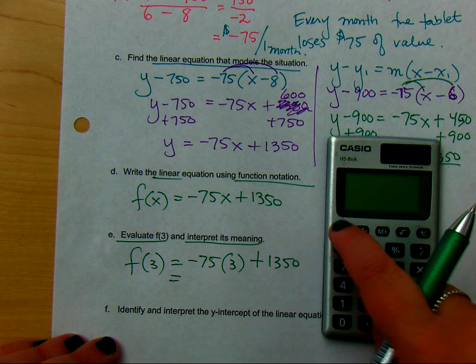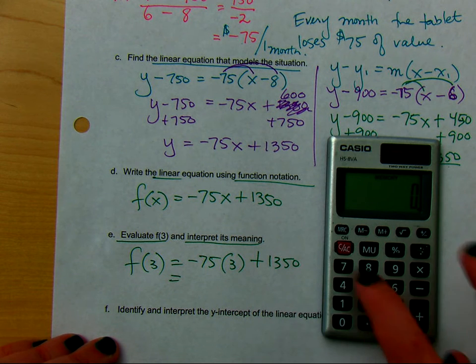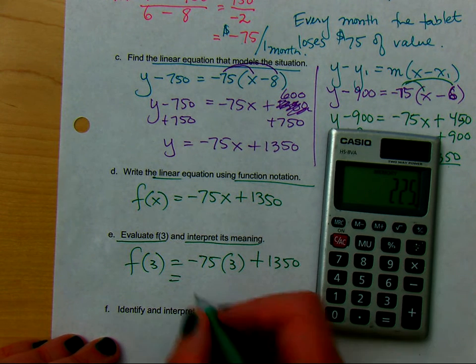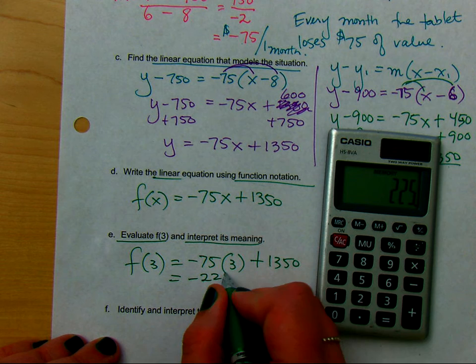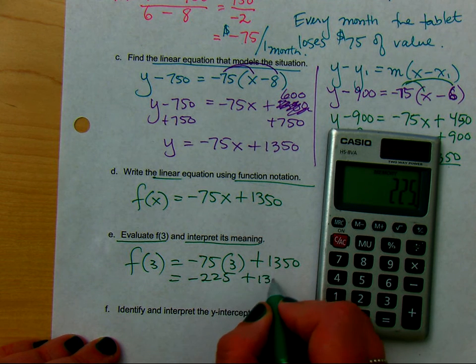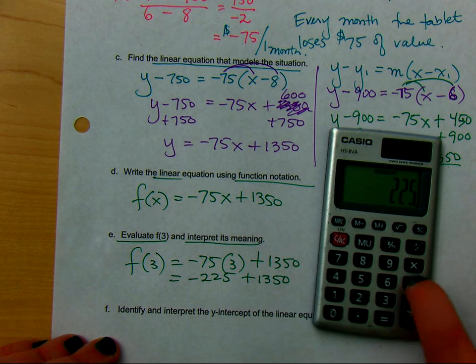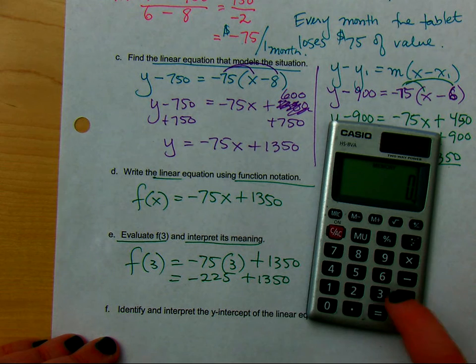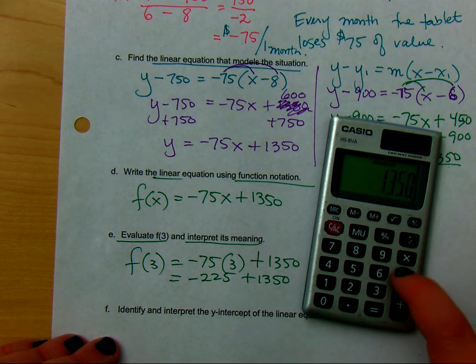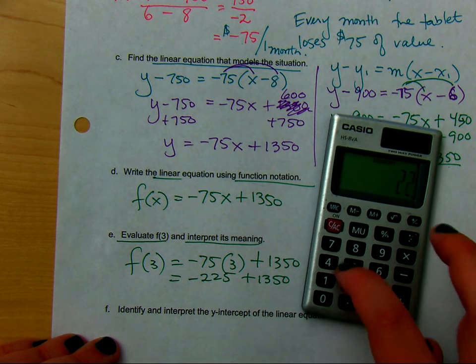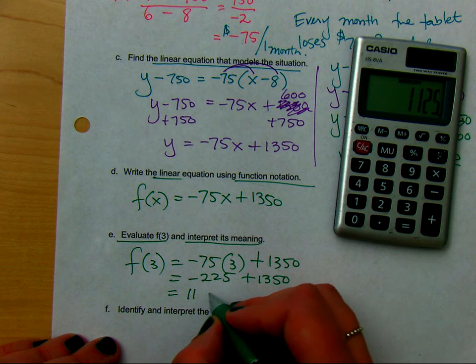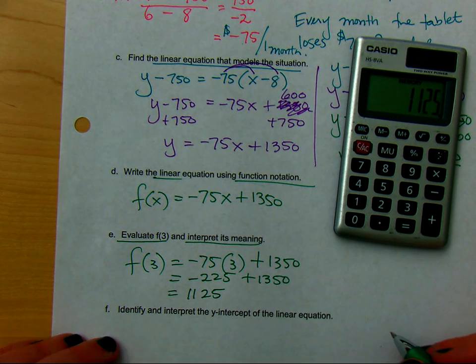So now we go 75 times 3, that's a negative, negative 225 plus 1350. So 1350 minus 225 equals, did you get that answer? 1125.